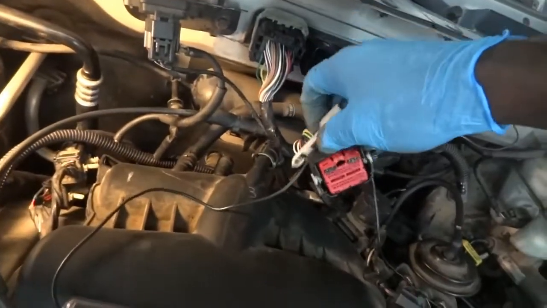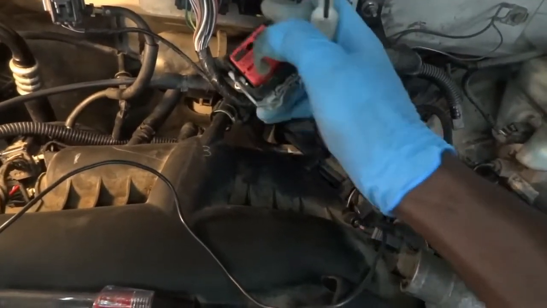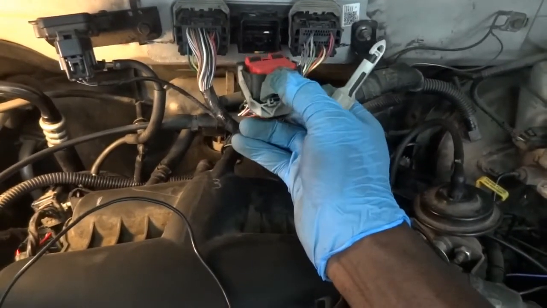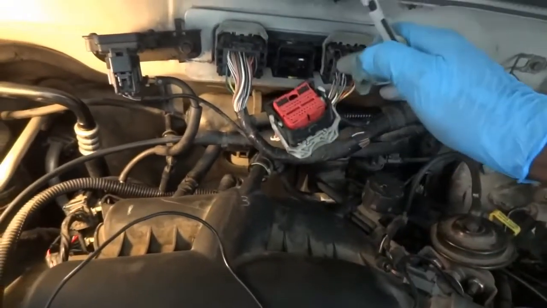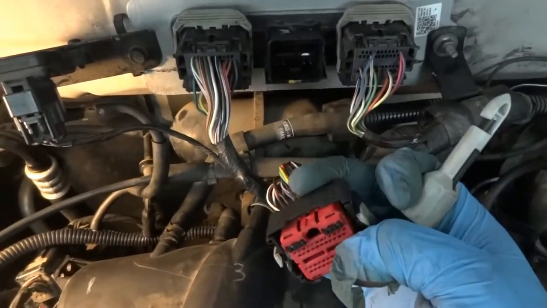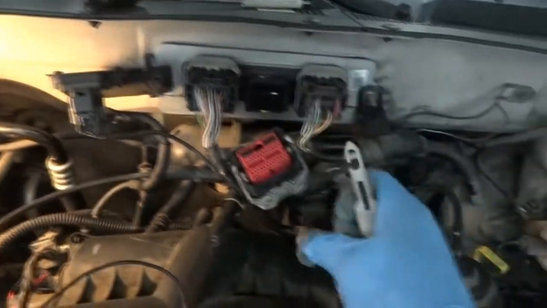The other thing we might be concerned about is pin fitment, to see if the pins in the computer fit very well on the connector. I don't think someone was in here before. I did remove the covers of the connectors, and the pins actually look really good. So I'm starting to lean towards a bad computer.